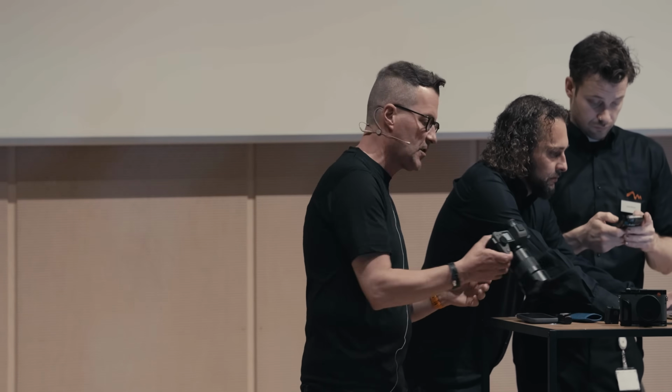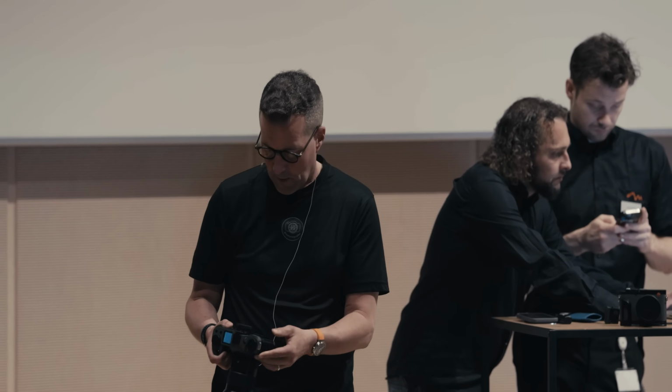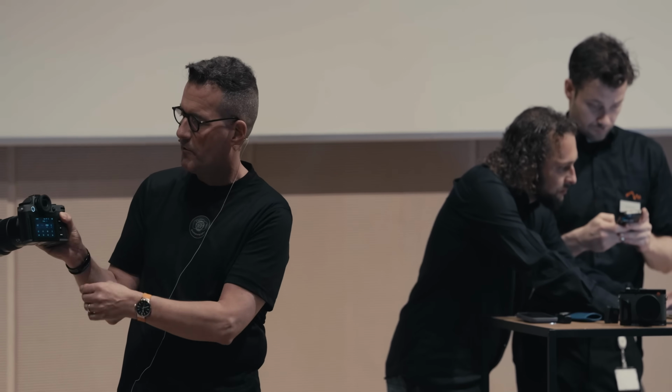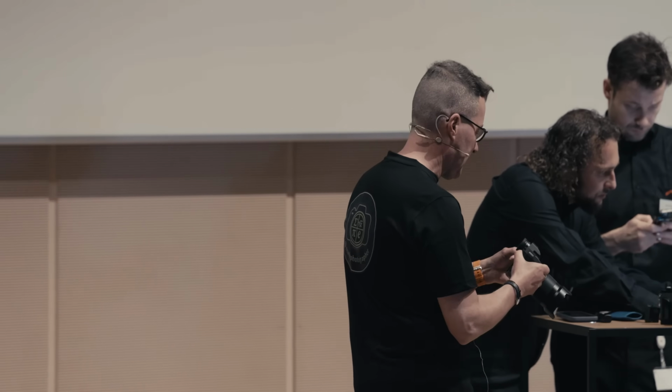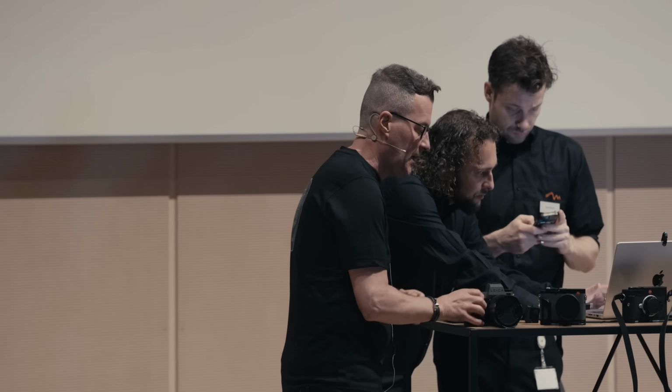If we would switch this on here, and you go into the menu screen here, you can customize this matrix of 4 soft buttons here, 4 soft buttons here, and you can do exactly the same in the Leica Q3 43, the Leica Q3 28, and the Leica Q3 monochrome.